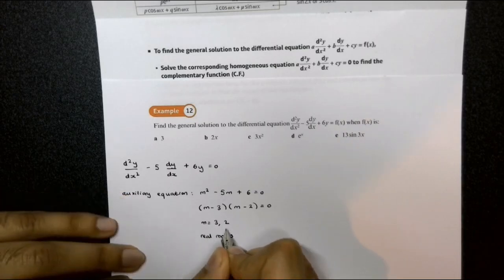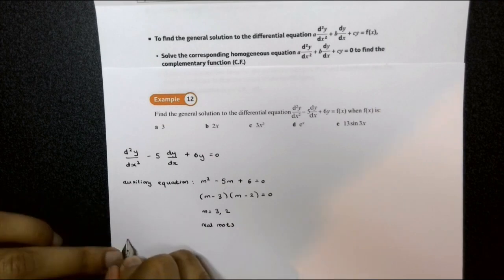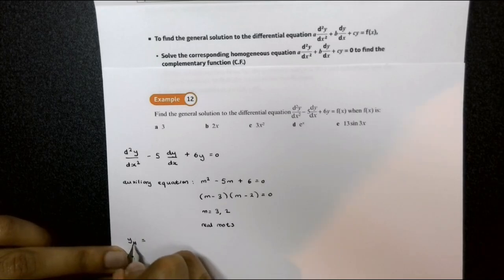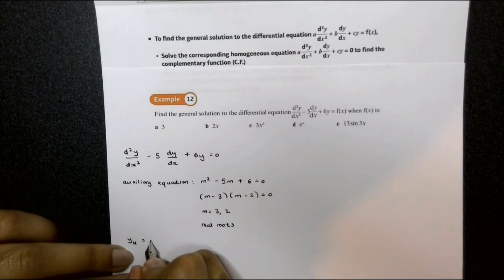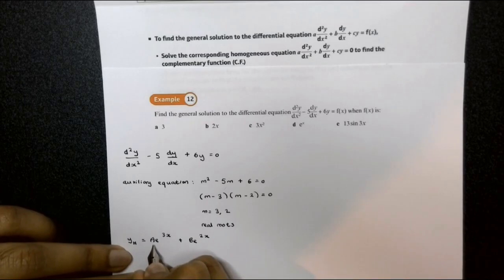So therefore, for the homogeneous solution, YH, which is the same as the complementary function, we have ae to the 3x plus be to the 2x for arbitrary constants a and b.